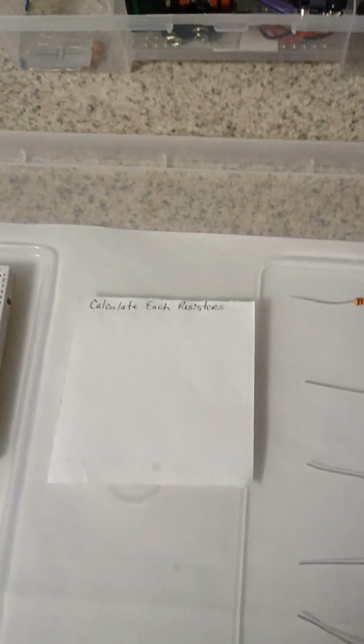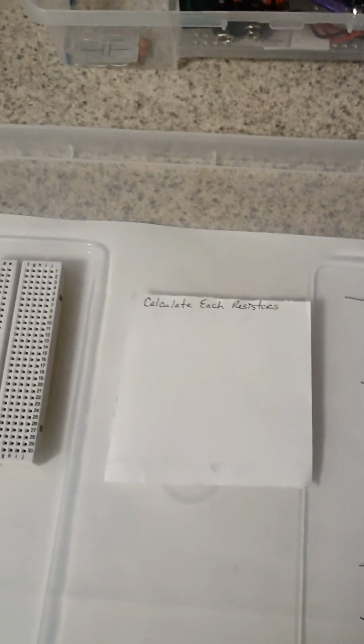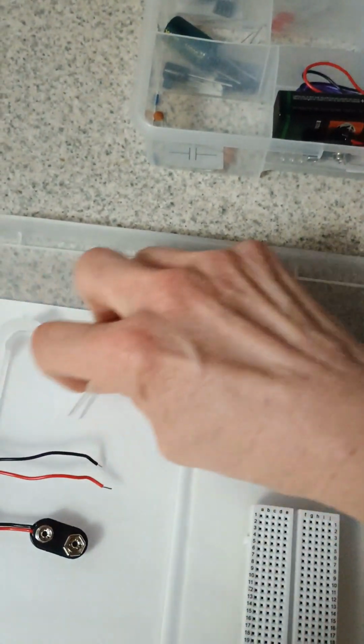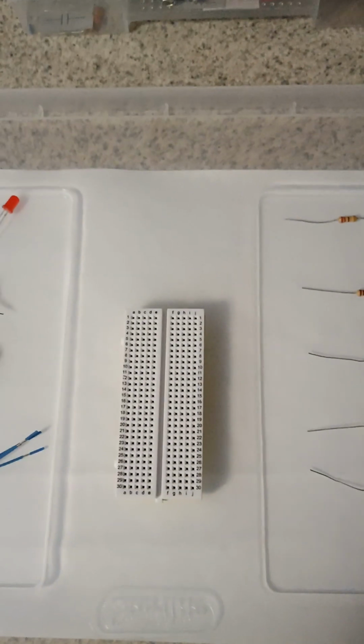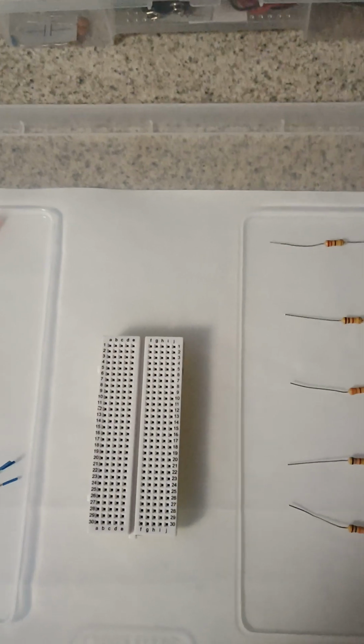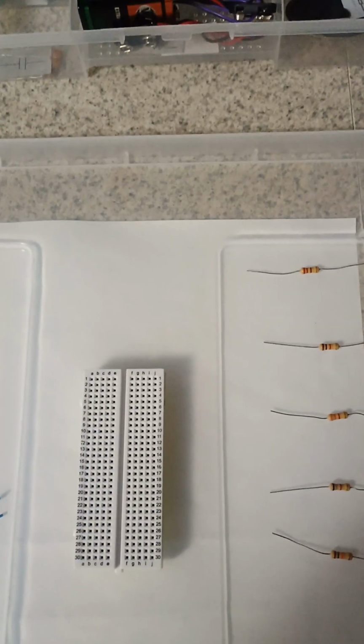All right, we'll begin with our lab. So you'll need your circuit board. And remember, we try to work everything inside so that we do not lose parts. Okay? All right. So we're going to take our first resistor.